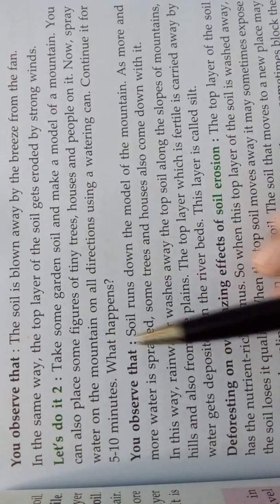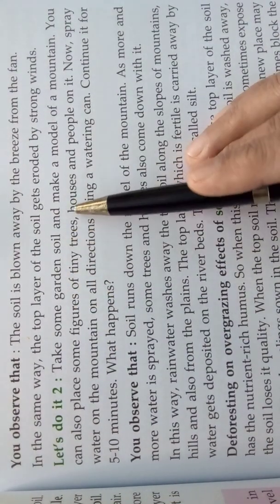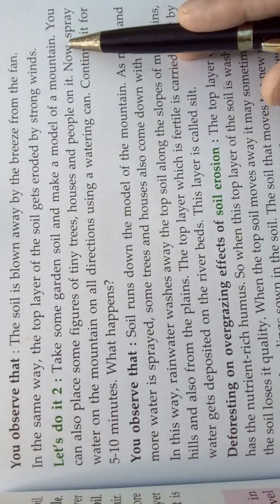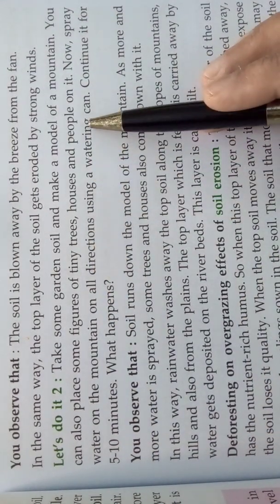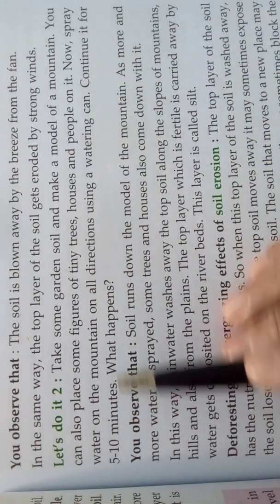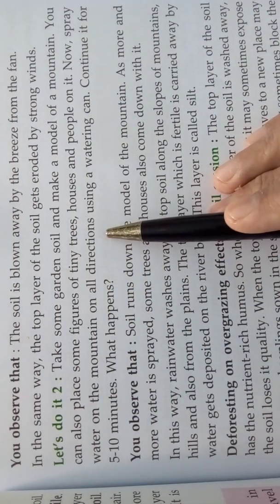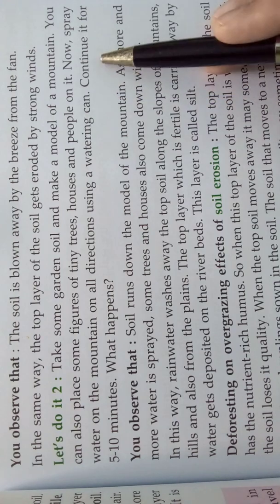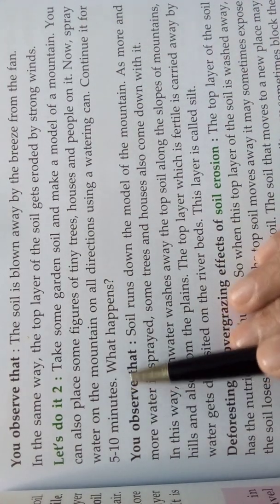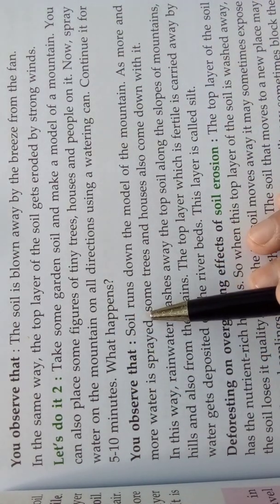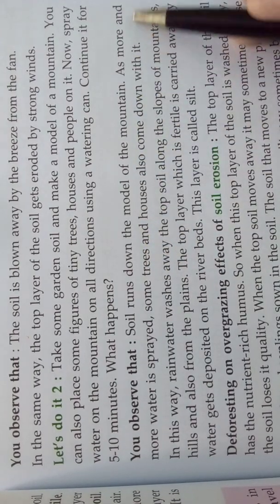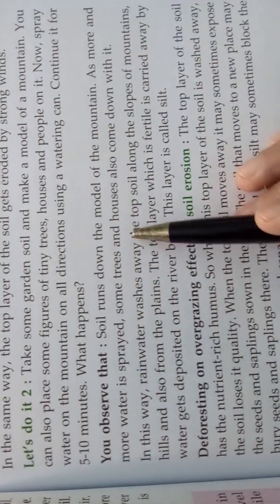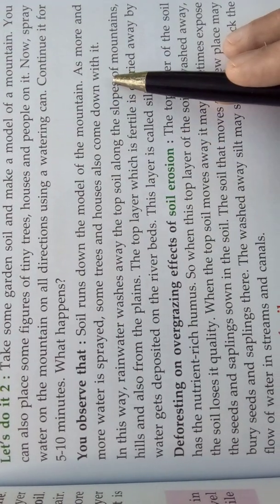Take some garden soil and make a model of a mountain. You can also place some figures of tiny trees, houses and people on it. Now, spray water on the mountain in all directions using a water can. Continue it for 5 to 10 minutes. What happens? Soil runs down the model of the mountain. As more and more water is sprayed, some trees and houses also come down with it.